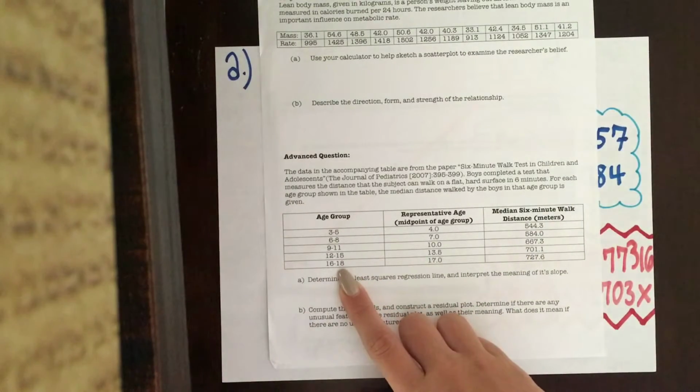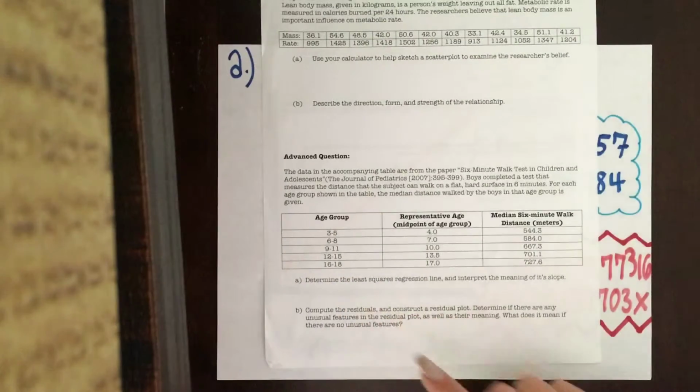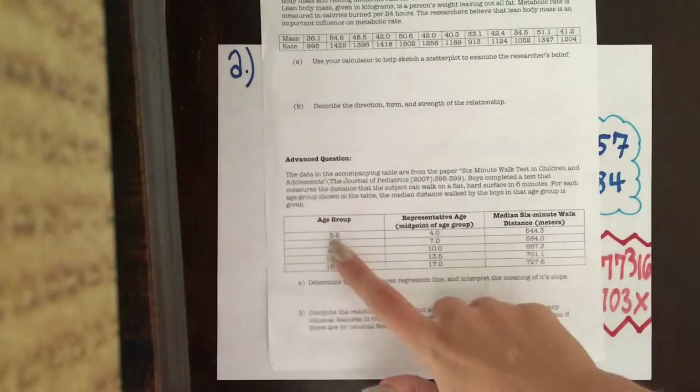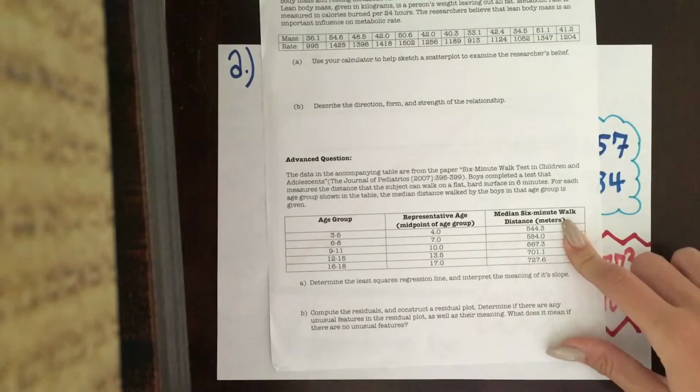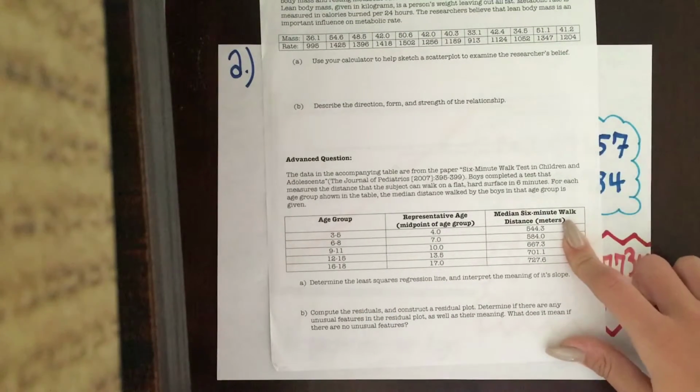So, if you were trying to predict the distance walked by someone who is not within the range of 3 to 18, the prediction would be very inaccurate.